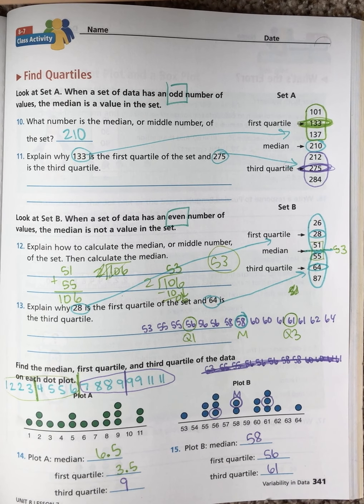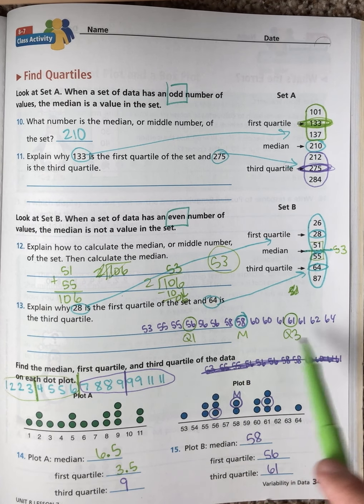So you just have to be mindful of what works best for your brain. Are you able to figure that out by looking at the graph, or does it work better for you to write all the numbers out in order to figure out where your quartiles and median are?